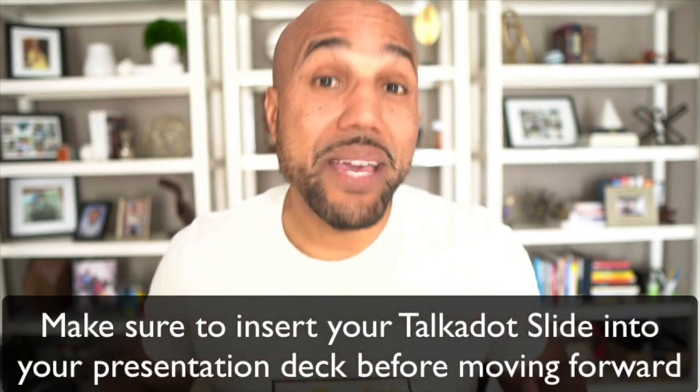Now, as we mentioned, the best place to insert your Talkadot slide is right before you go into your closing. So if you end on a story, a call to action, a high note, right before you go into your closing, that's the perfect spot to introduce your Talkadot feedback flow. Now, I'm going to show you exactly what to say and how to increase the chances that you can get almost everybody to fill it out.